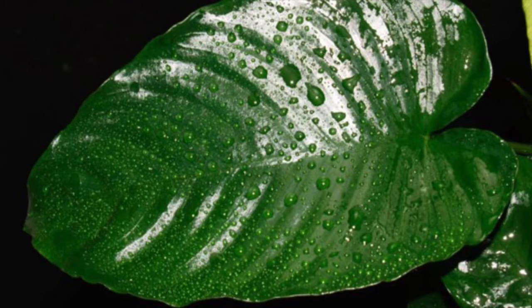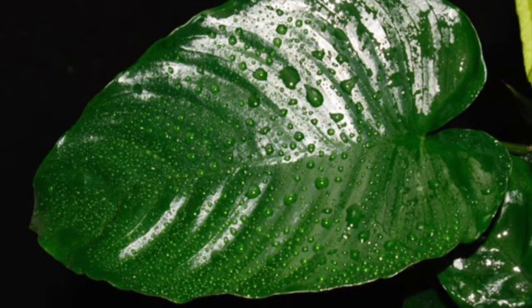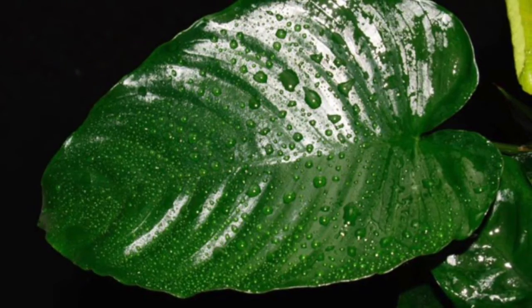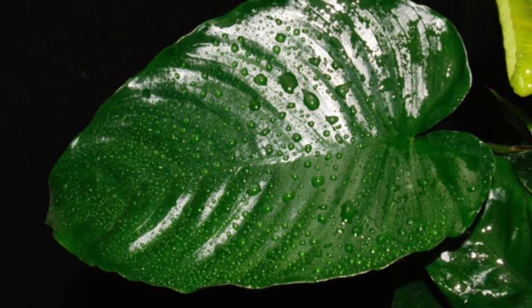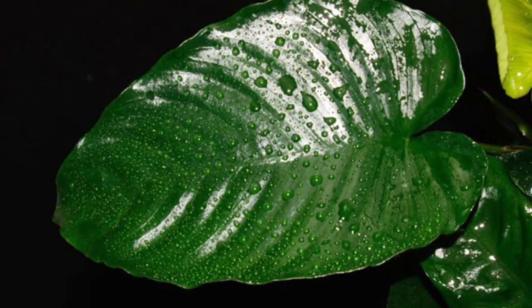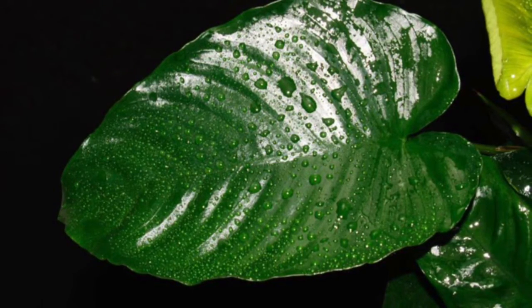The waxy texture of the myrtle leaf made it difficult for surface tension to break, so we added more soap to the solution, which made the ratio of CO2 to soap lower, again causing the photosynthesis rate to be slower or inhibited.